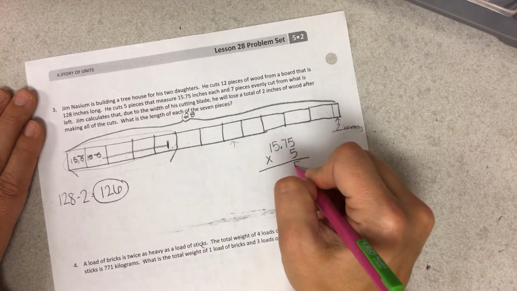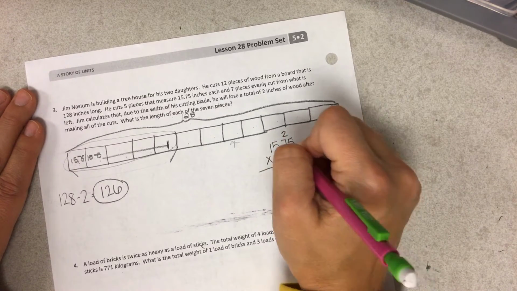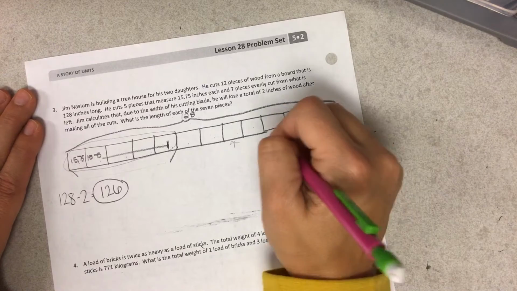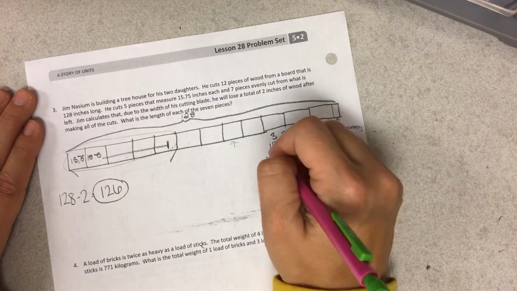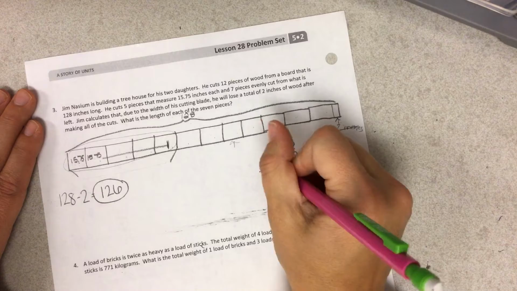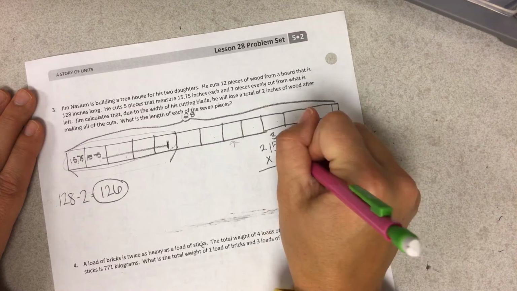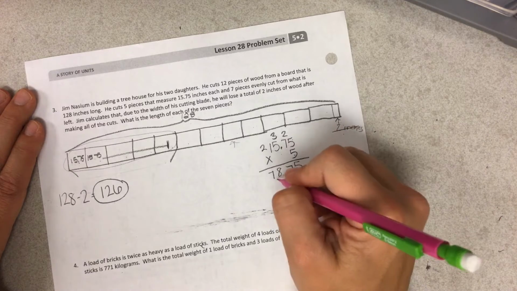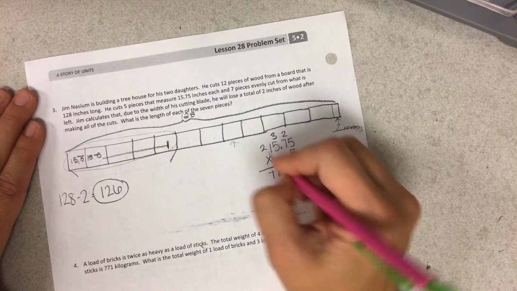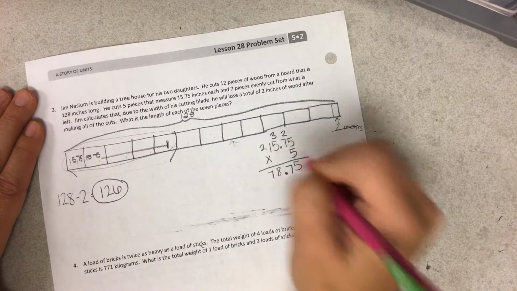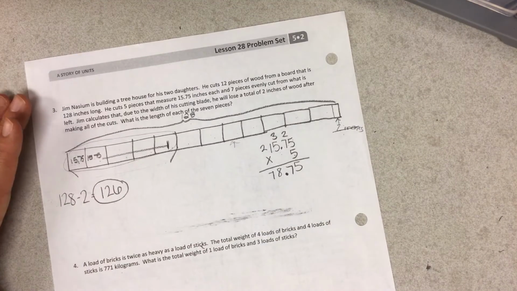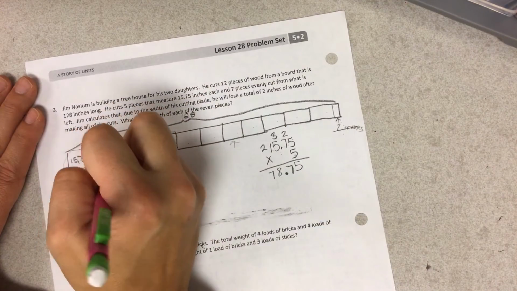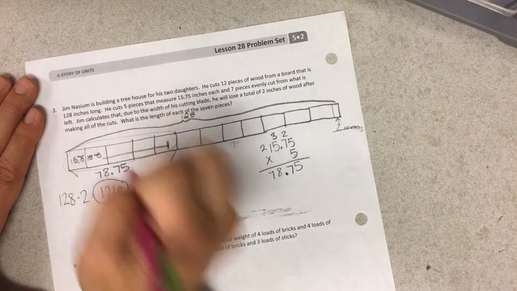So 5 times 5 is 25. 5 times 7 is 35 plus 2 is 37. Regroup my 3. 5 times 5 is 25 plus 3 is 28. Regroup my 2. 5 times 1 is 5 plus 2 is 7. So it's got to be hundredths because it's 7,875, but it's got to be hundredths. So I'm just going to put my hundredths there. So I know that this equals 78 and 75 hundredths.